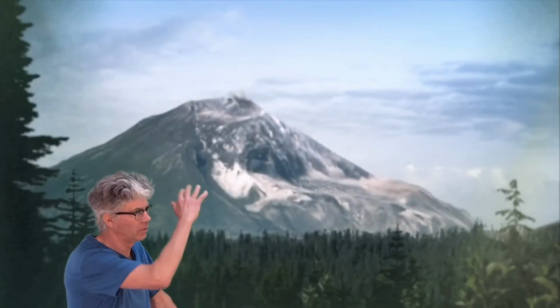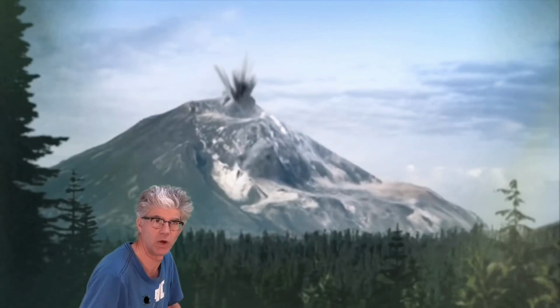Just before we get started building today, I want you to check this out. Guys, we're back in the Cascade Mountains in the state of Washington, only this time it's May 18th, 1980, and this is Mount St. Helens. Biggest landslide in recorded history. Millions of tons of hot magma pouring down the north side of the mountain, destroying everything.